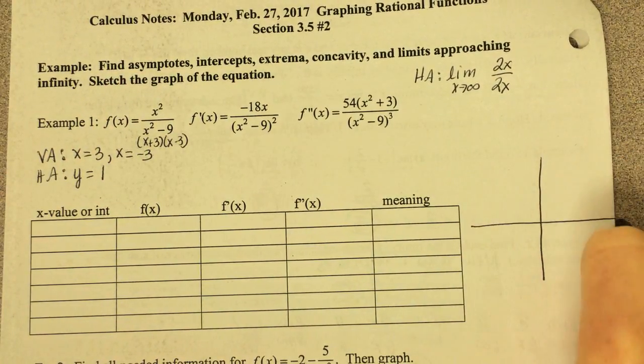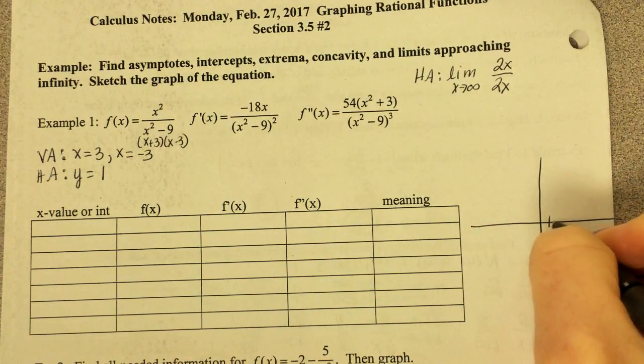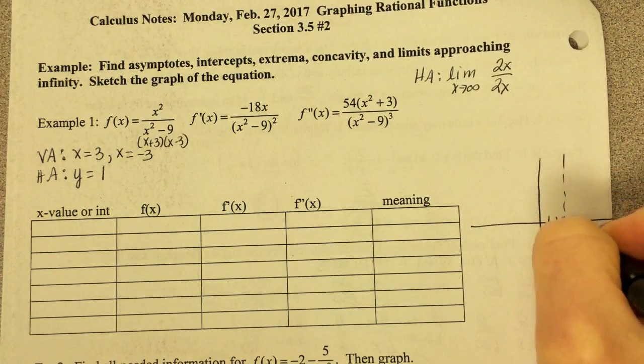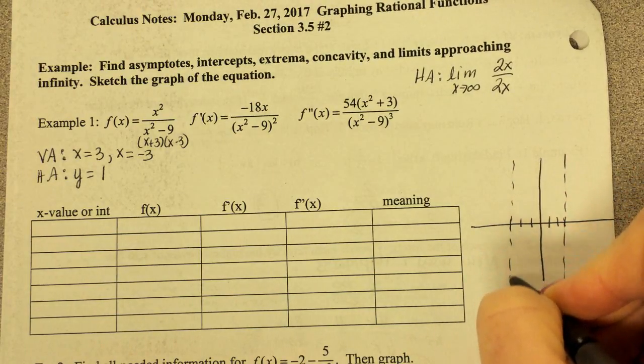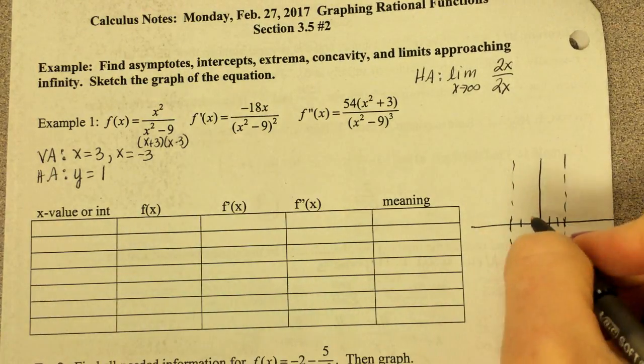We're going to graph over here, so I might as well put in what I've got so far. So I have my vertical asymptotes, I have 2 of them. I have my horizontal asymptote.